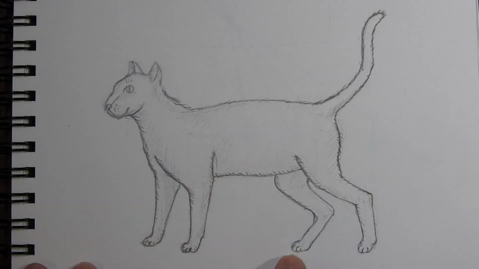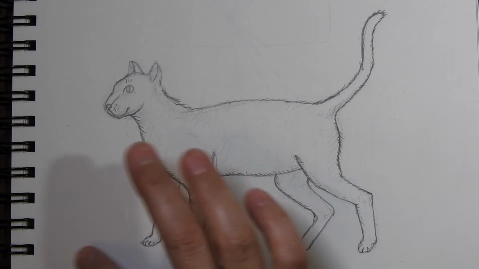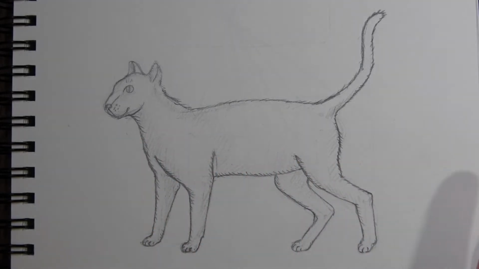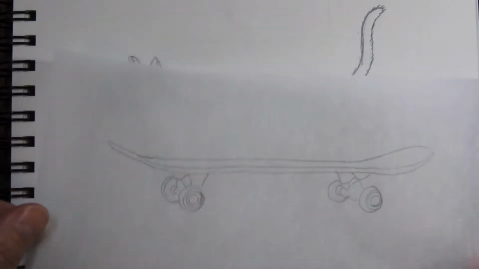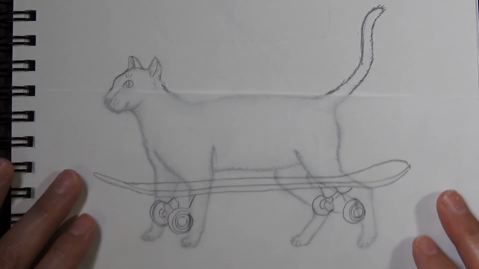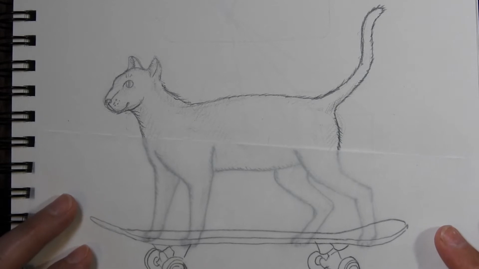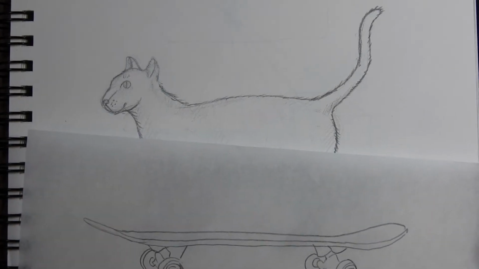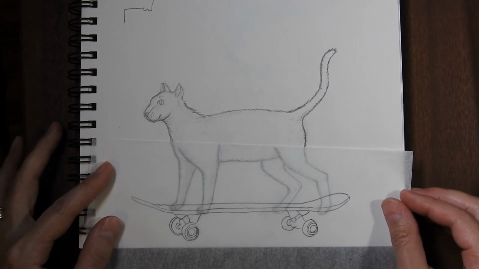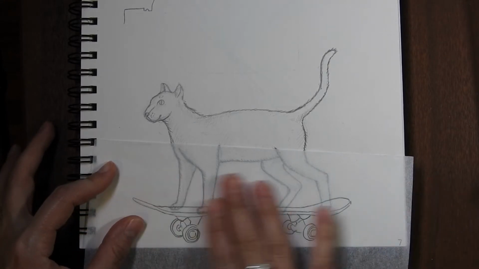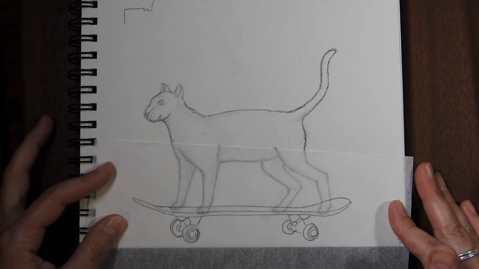Once you have your base drawing of your animal, you can start to think about making changes to it. And the tracing paper is really helpful for that. So I thought it might be fun to make this cat on a skateboard. So I just got a resource for a skateboard and I drew one on the tracing paper. And then I can move my tracing paper around here. I'll give you a little better view here. You see, well, what does it look like if my cat is on a skateboard, right?